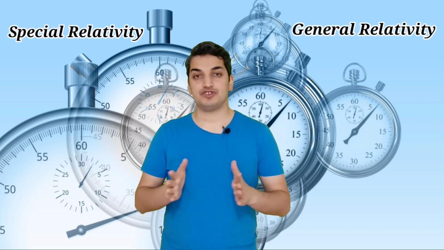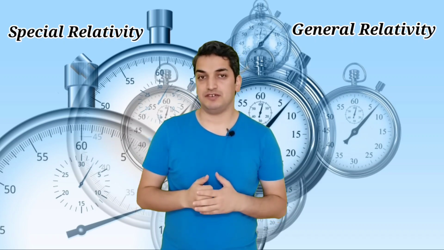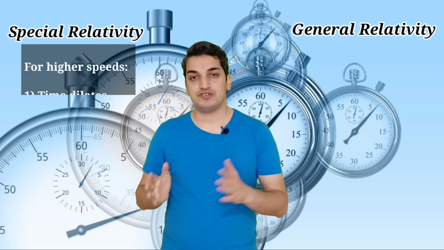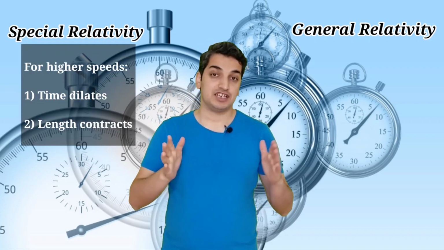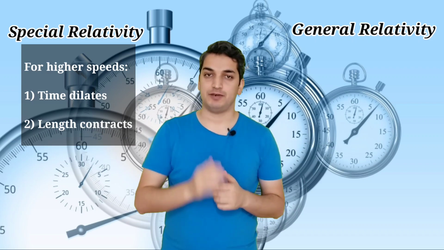To begin with, let's briefly see what relativity is, then we will explain it with examples. The theory of relativity was introduced by Albert Einstein in the beginning of the 20th century. It actually consists of two separate theories, general and special relativity. According to special relativity, when an observer moves with relativistic speeds, that is speeds close to the speed of light, time dilates or slows down, and length contracts or shortens in the direction of motion.